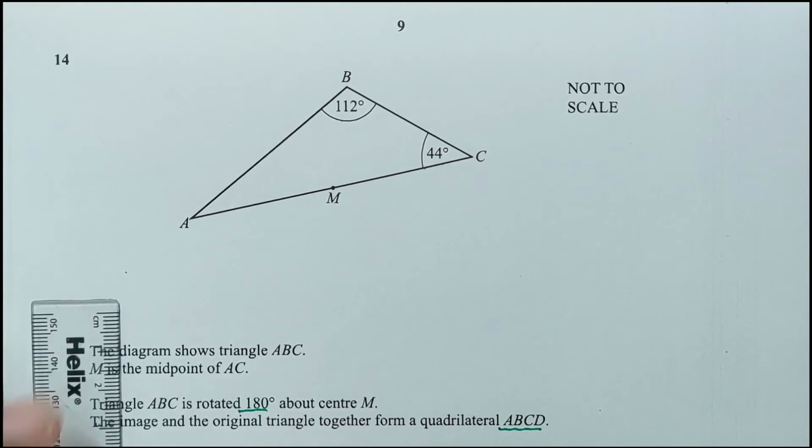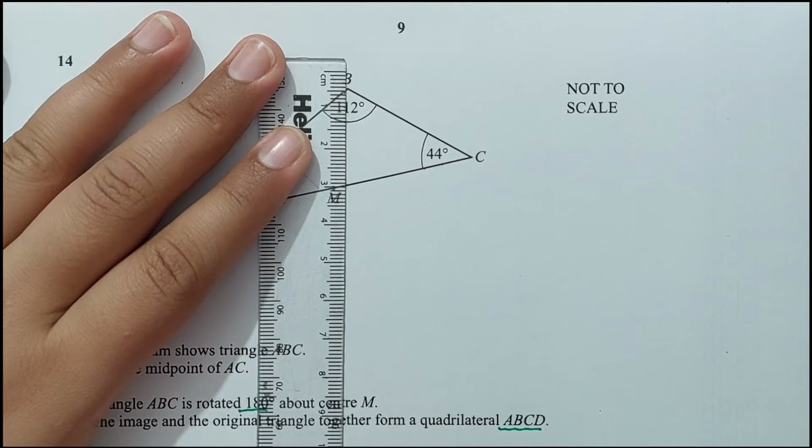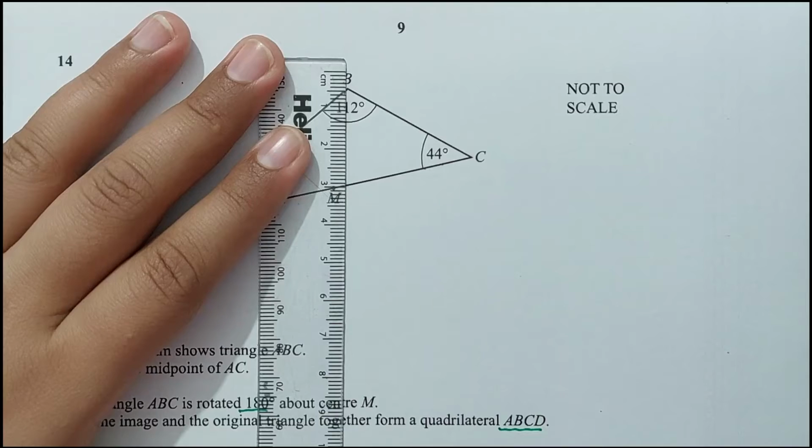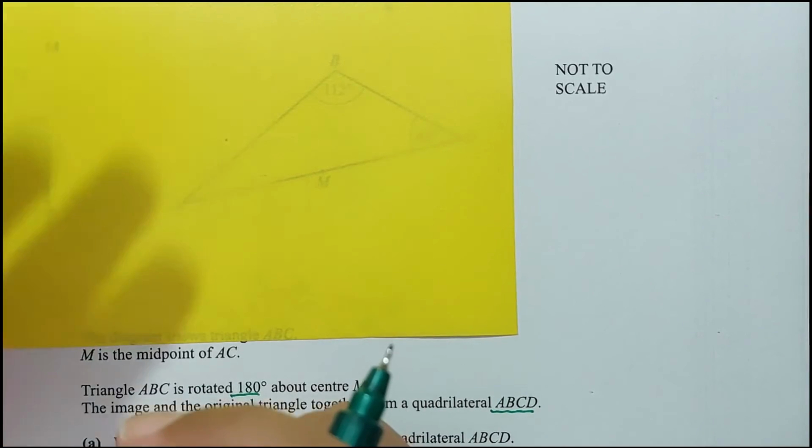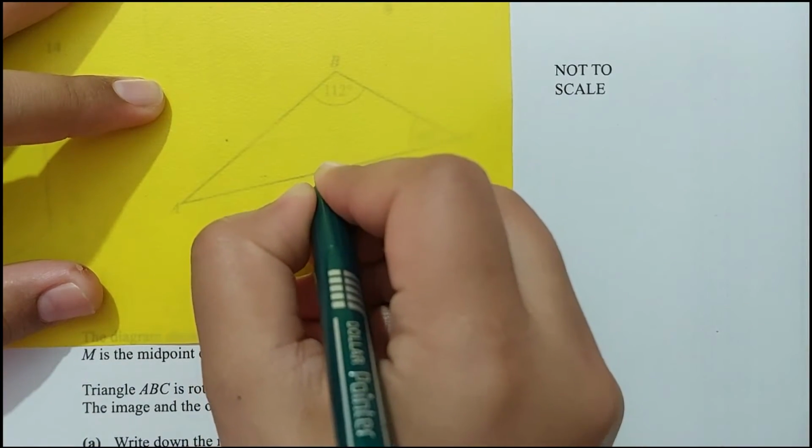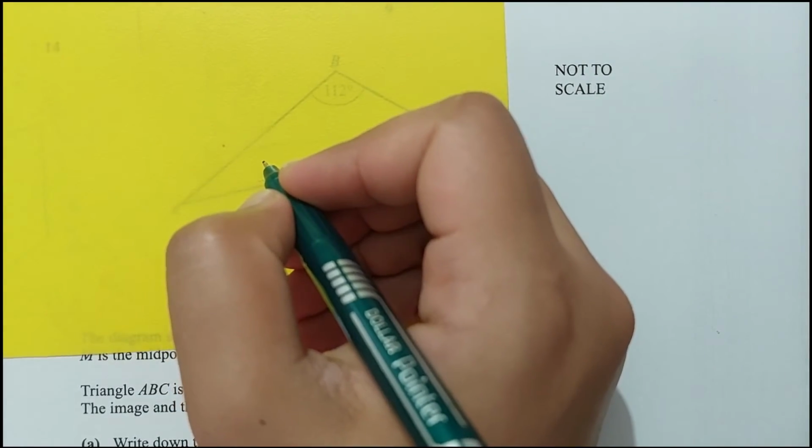Okay, let me draw the rotation about that point M. Let me use a tracing paper and rotate the shape about M, right? Let me draw the shape first.